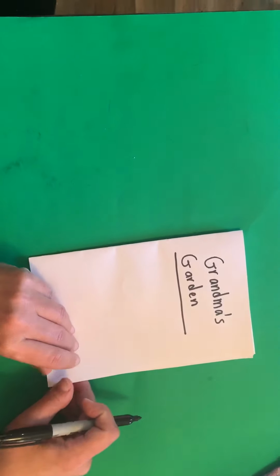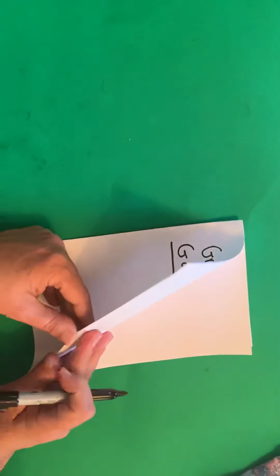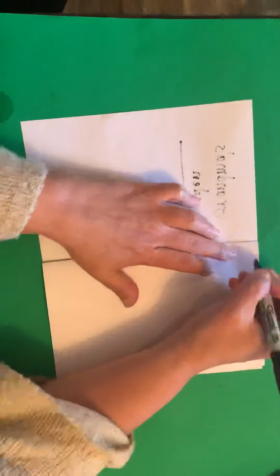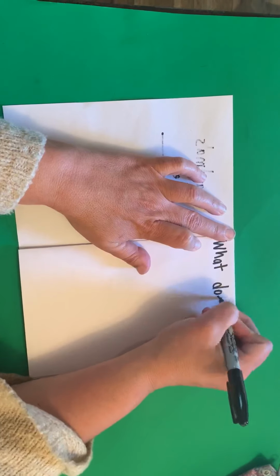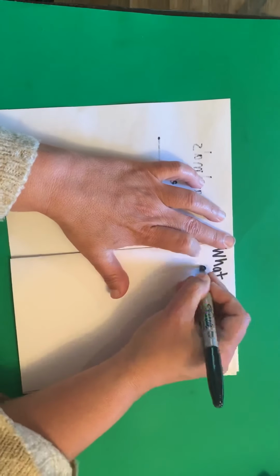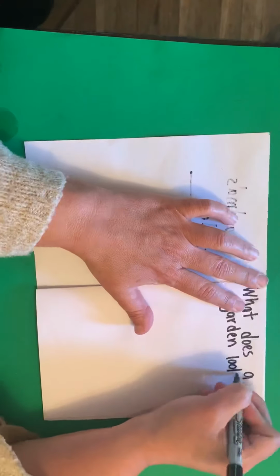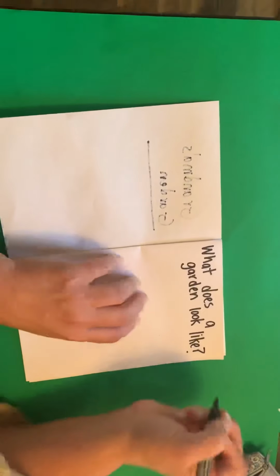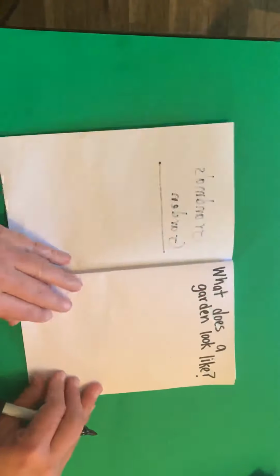So the question on the first page was, what does blank look like? So my first chapter is going to be, what does a garden look like? That's my first chapter. What's your first chapter going to be? You can write it down.